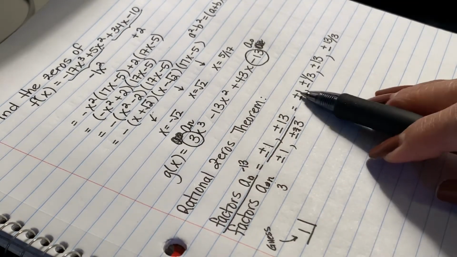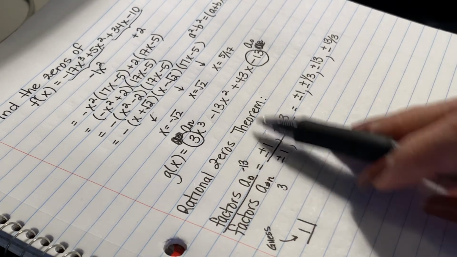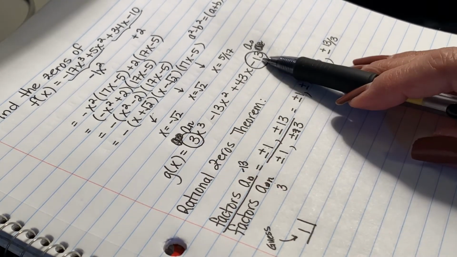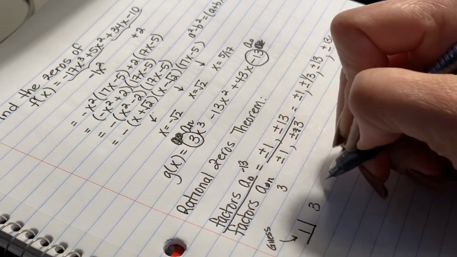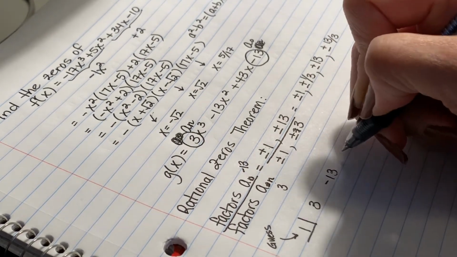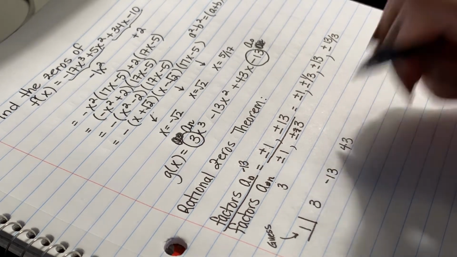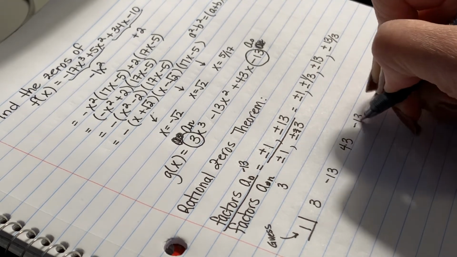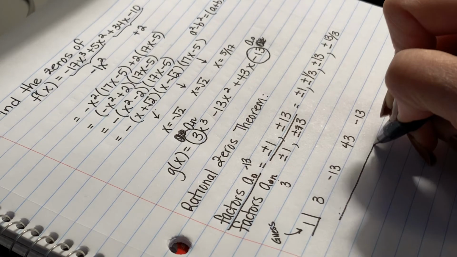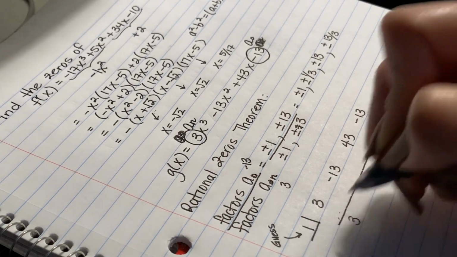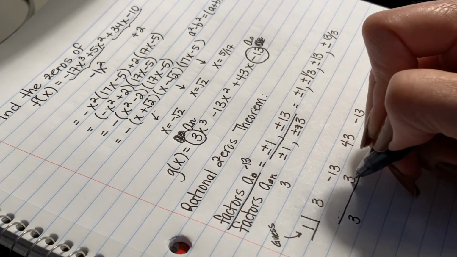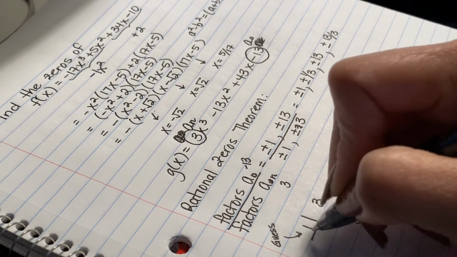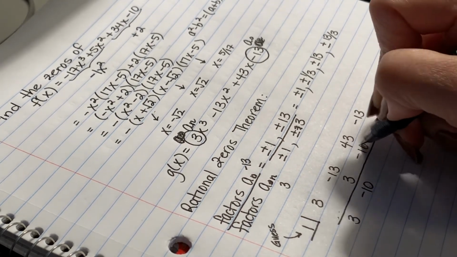So 1 is which one I chose, and then I'm going to write down all the coefficients. So I have a 3, a -13, a 43, and a -13. Bring that down. 1 times 3. Add -13 and 3 is a -10. 1 times -10 is -10.